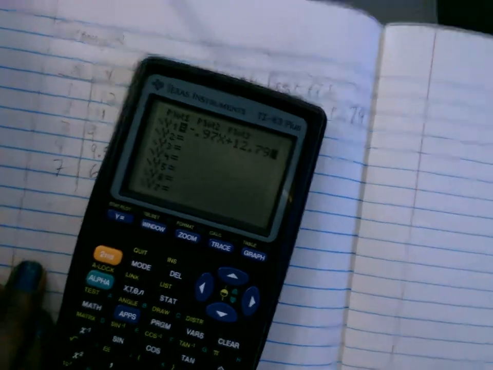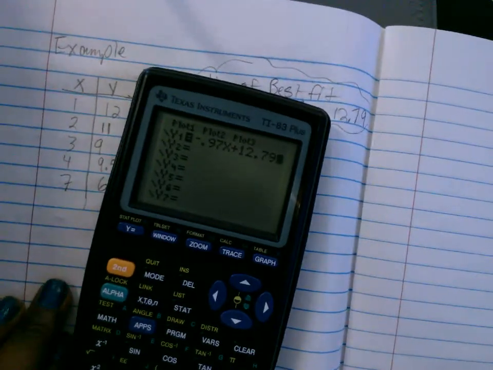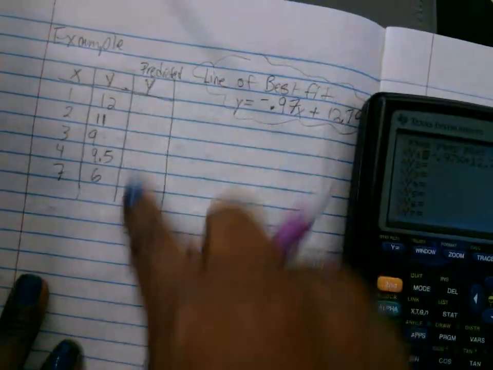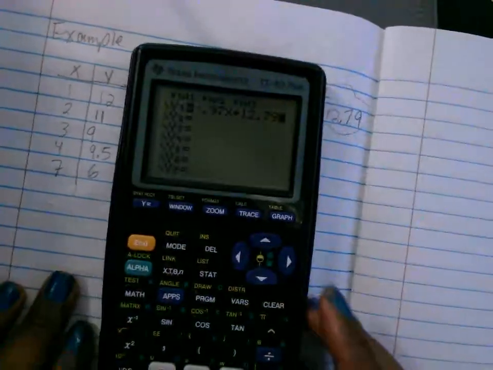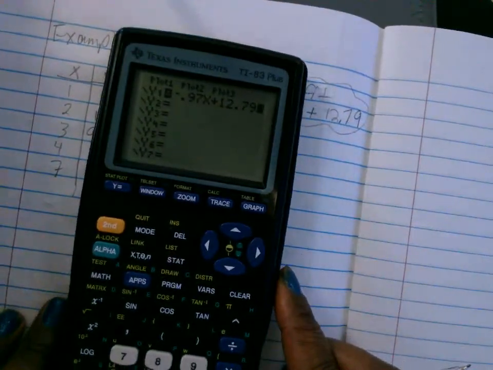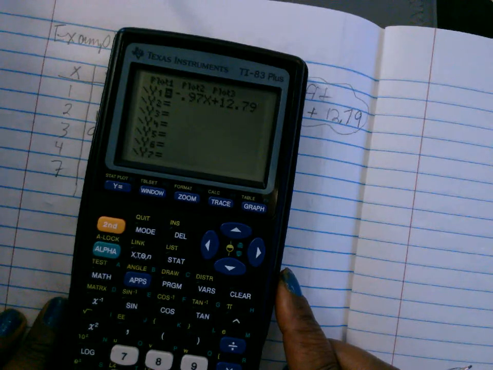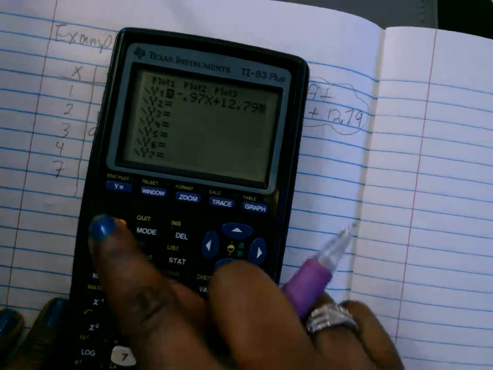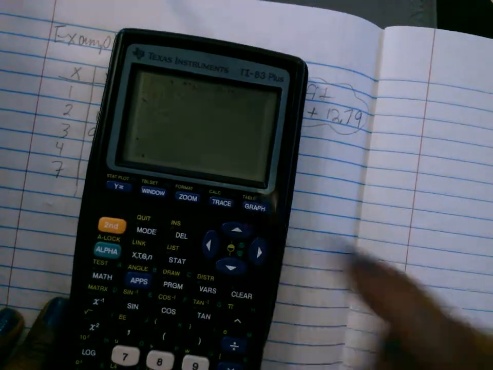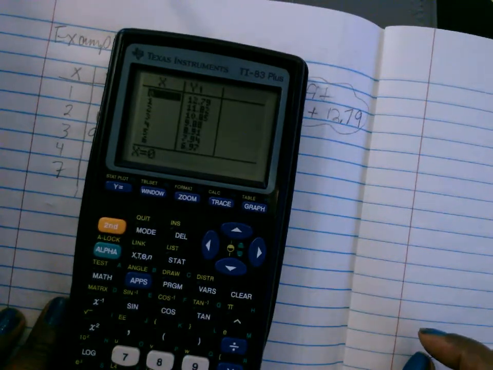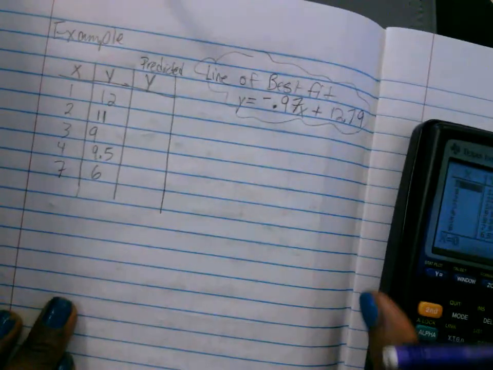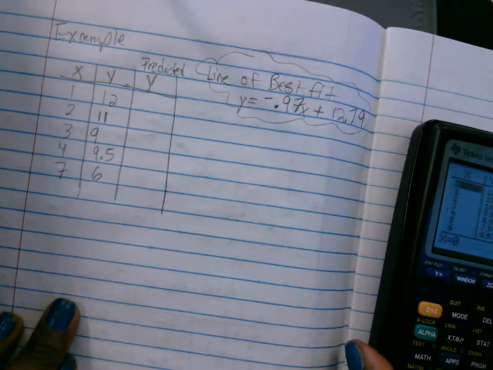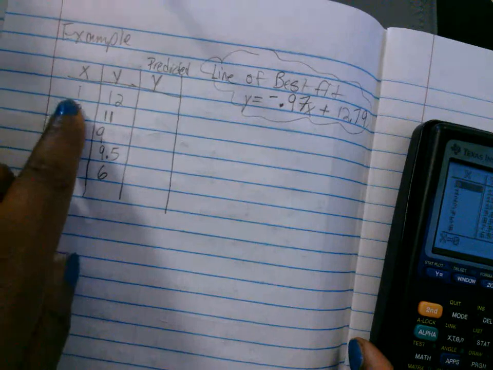All right, y'all ready? So now where do we go to find the predicted amounts? Where did I go the last time? Anybody remember? Table. How do I get to the table? Second stat. Second graph. Oh yeah. Okay, so now what's going to be my predicted amount? What's going to be my predicted amount for when X is 1?